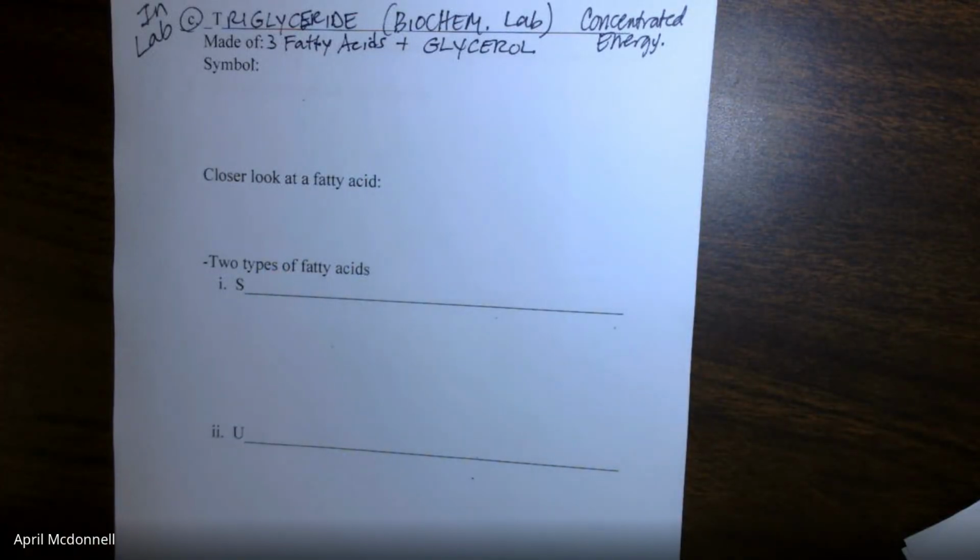Fats are a better source of energy compared to carbohydrates because fats can store more energy per gram. If you had a gram of fat and a gram of carb, the fat is going to have almost twice the amount of energy stored in it. So therefore, fat really concentrates energy.